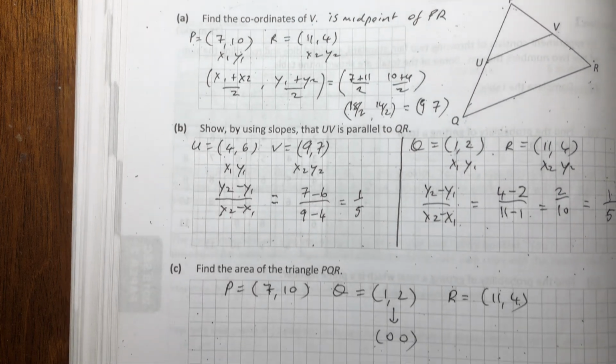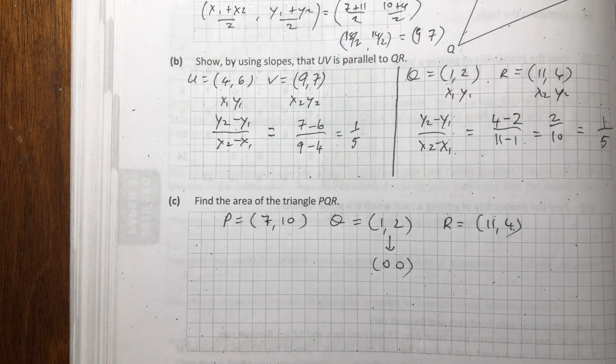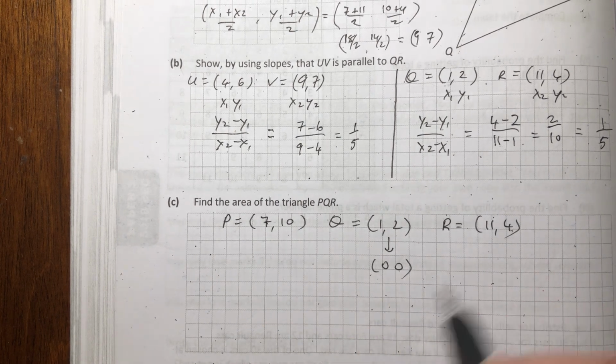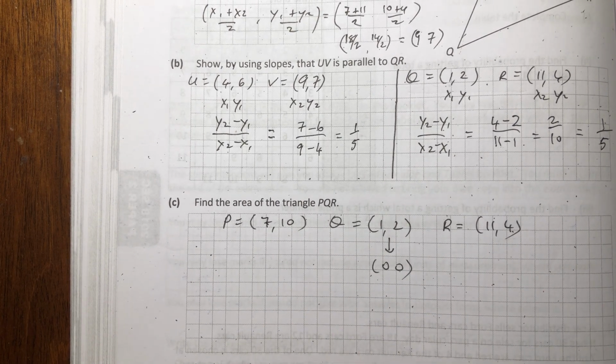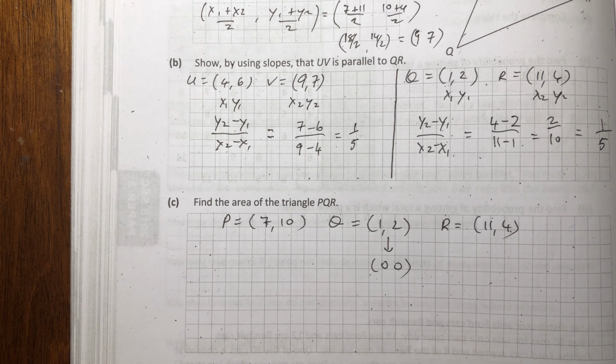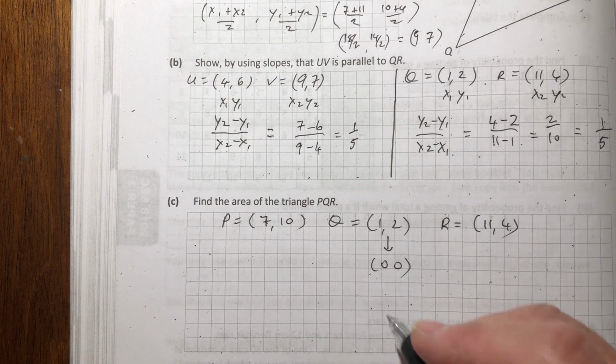Part C. Again, they're asking us to get the area of a triangle. If you're trying to find the area of a triangle, one of your points has to be 0, 0. And you can see with PQR, we don't have any of the 0, 0 points. So we make one of them 0, 0. And I will go with 1, 2 for the simple reason that 1, 2 is closest.